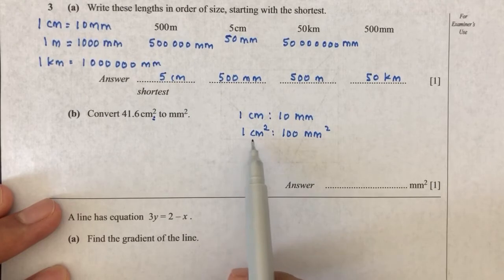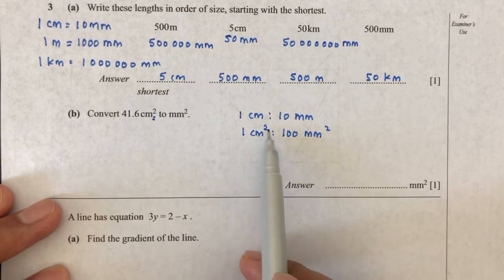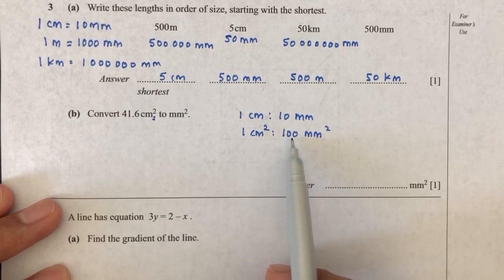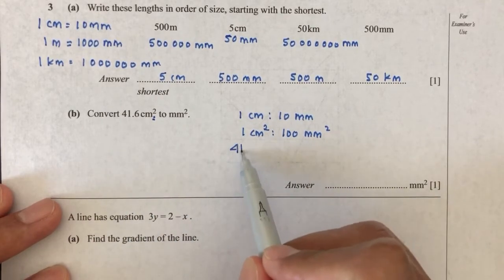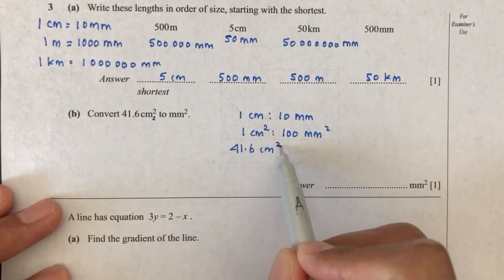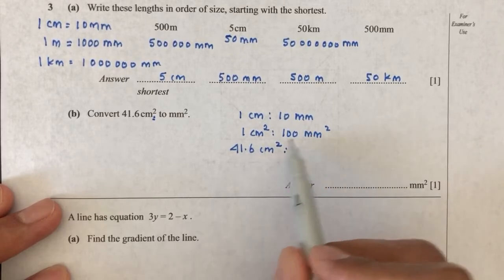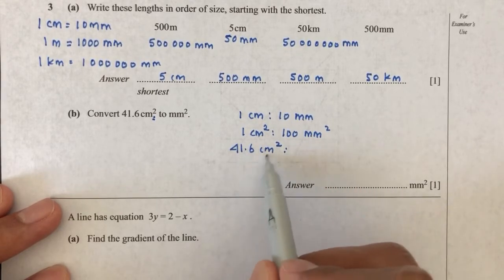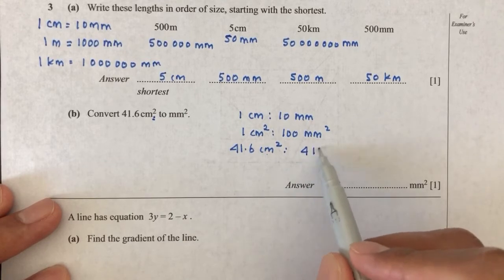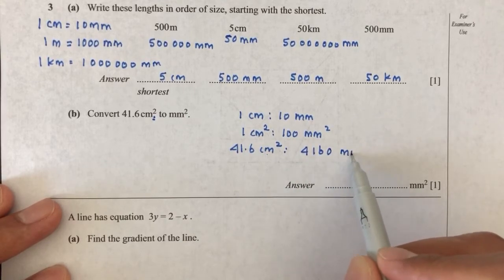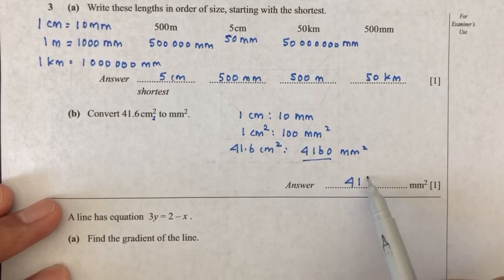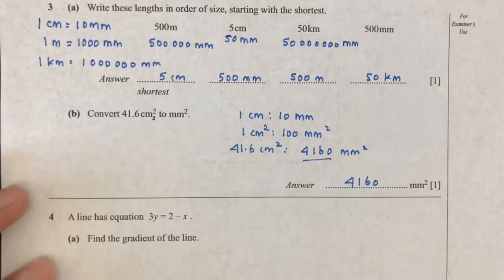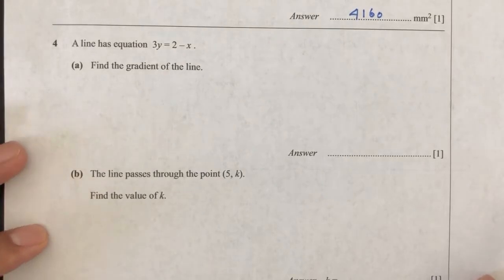So that is a scale: 1 centimeter squared is equal to 100 millimeters squared. Now we convert 41.6 centimeters squared. We have to times by 100, which gives me 4160 millimeters squared. So your answer is 4160 millimeters squared.